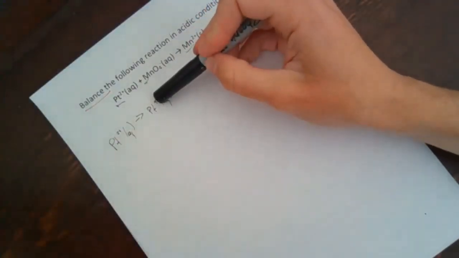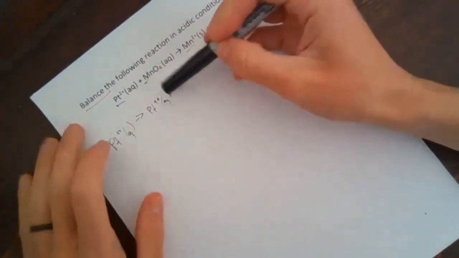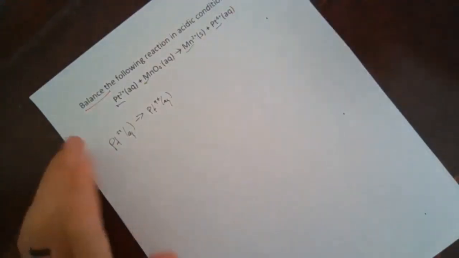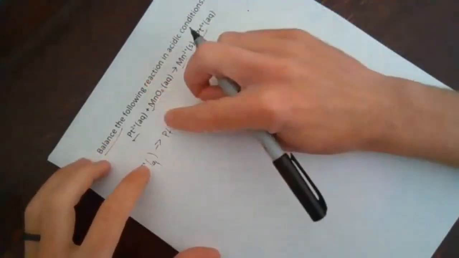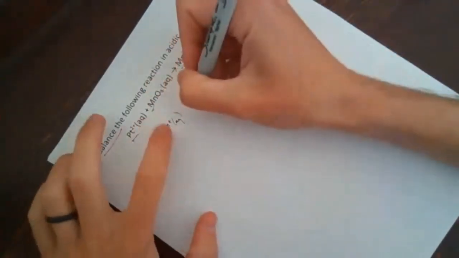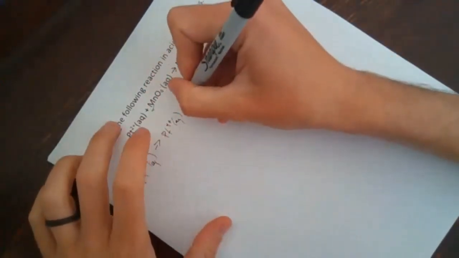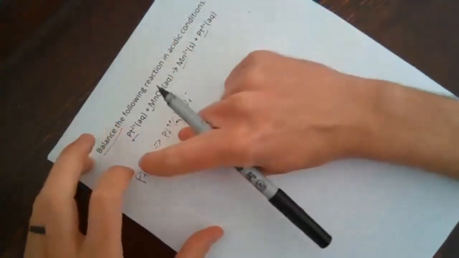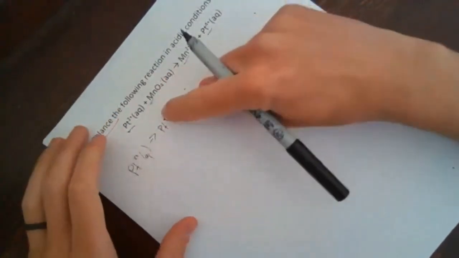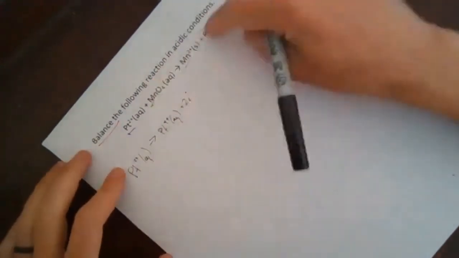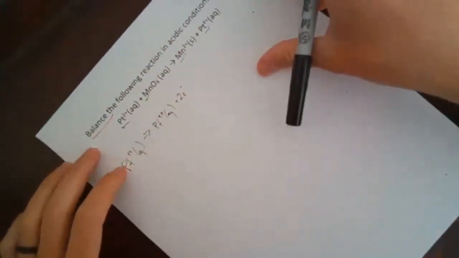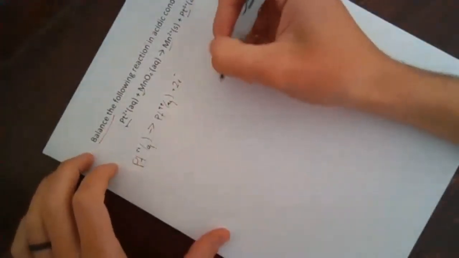When we're balancing charge, we add electrons in. So we're adding in negative charge. So basically we're asking what side is more positive. Well, there's 4 plus right here, so this is more positive. So I'm going to add electrons to the product side, and it's going to be 2 electrons. So 2 plus over here, 4 plus minus 2 is the same as the 2 plus, so that would be balanced. Then my manganese, I'm going to do that one below it.